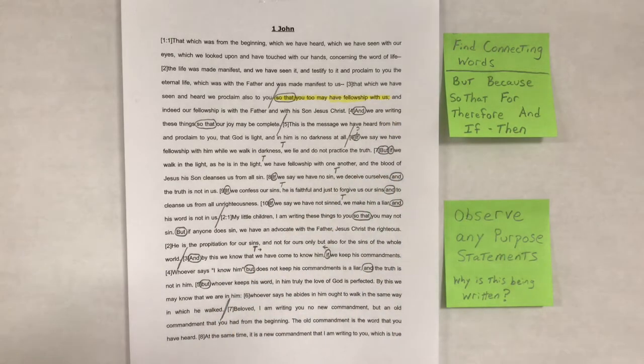So it gives us a clue to why this letter is being written. It's written so that we can have fellowship with them. So as you go through the whole book, see if you can find them, there's a total of 4. I'll give you a hint, 3 of them are on this first page, 1 is towards the end. 4 statements that point to the purpose of why this letter was being written.